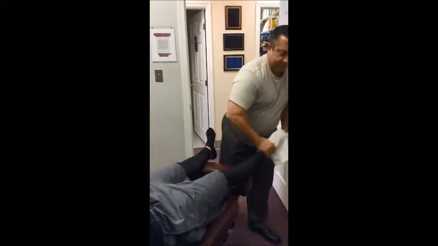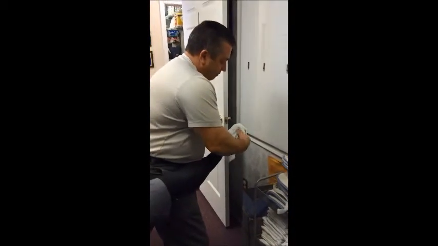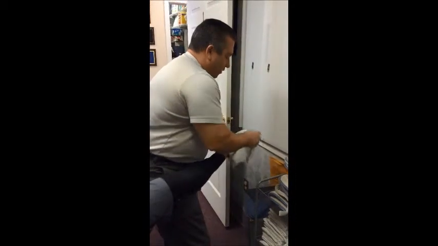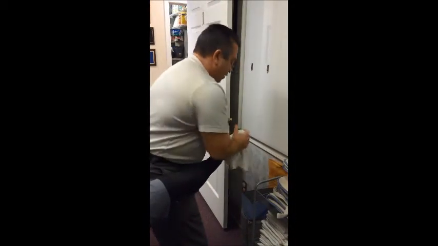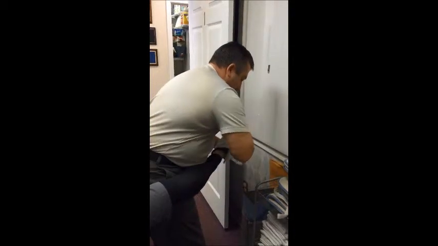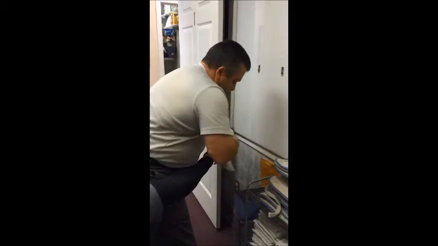And then on the digits, we first want to check to test its motion. And we can see his feet are going into extension. So we're first going to stretch these digits. As I stretch them, they'll release. And then we're going to adjust.